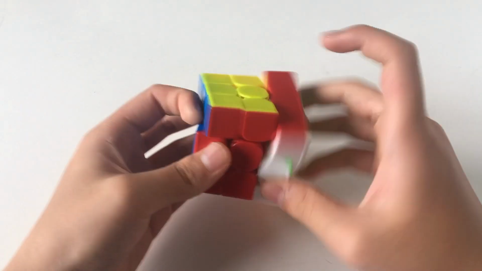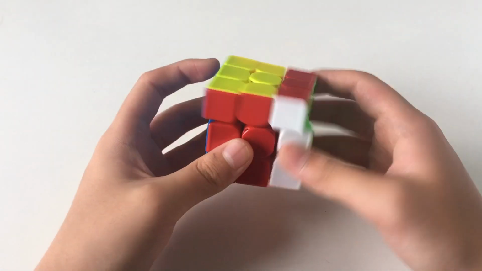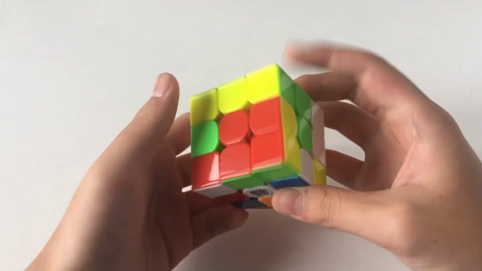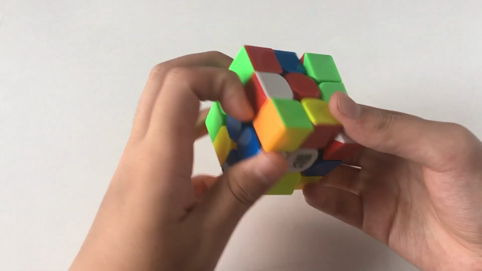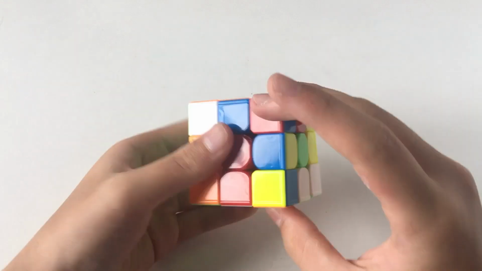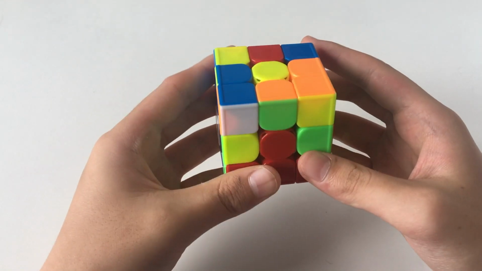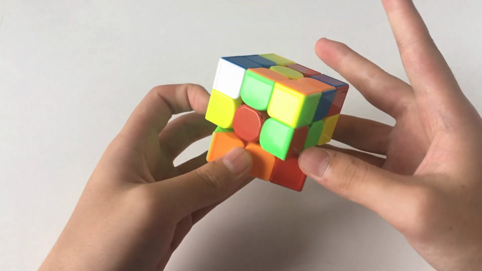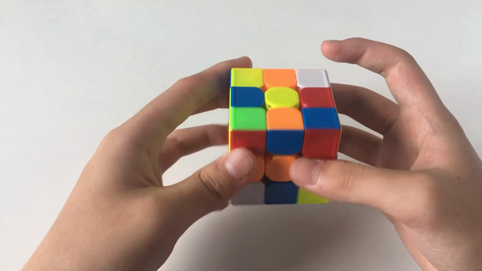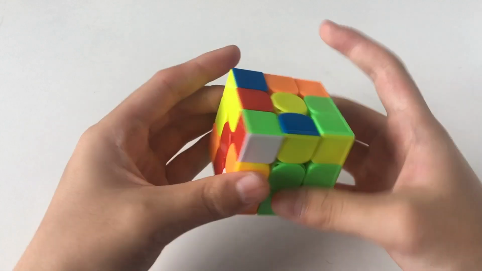And you can just increase your speed every time you solve, and when you finish like 200 solves like that, your TPS is going to be insane. You're never going to pause anymore if you are doing what I said correctly.